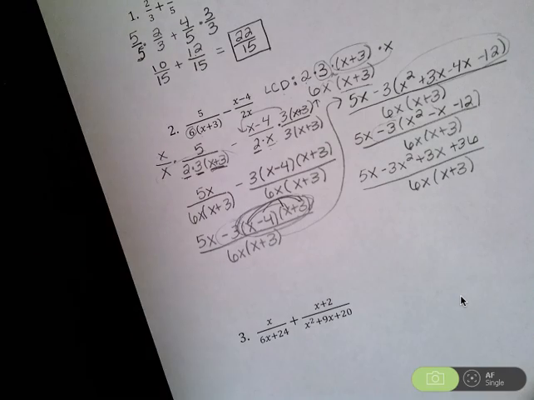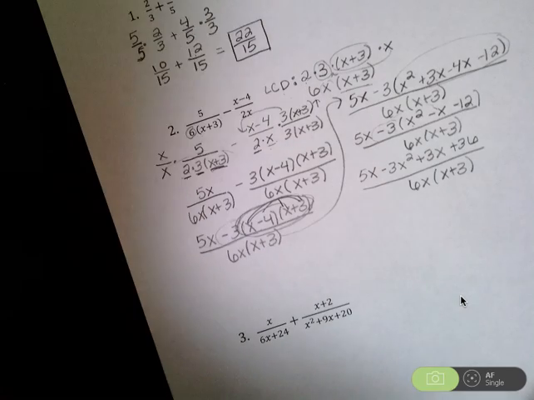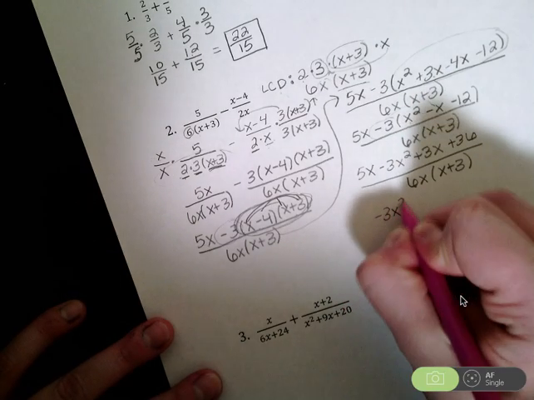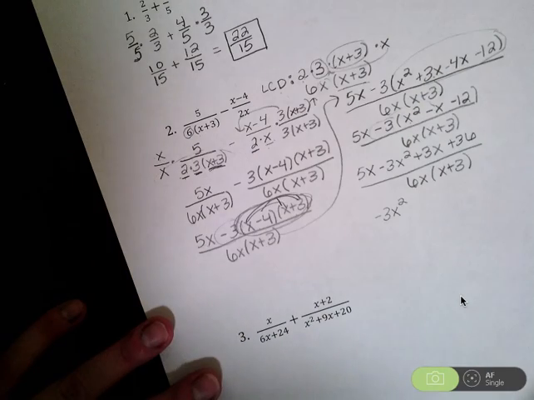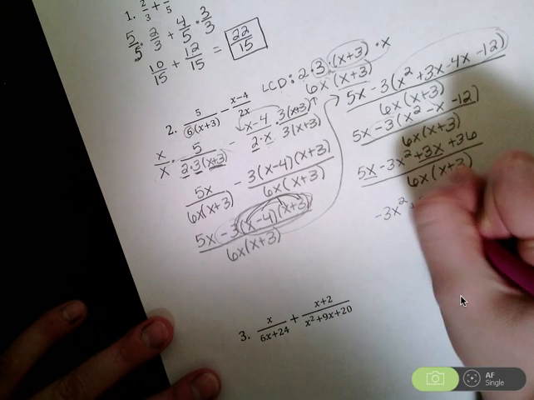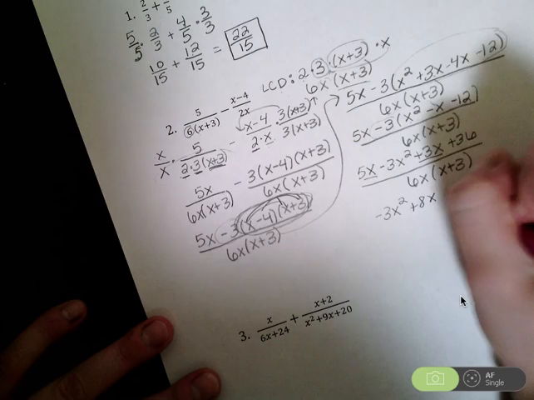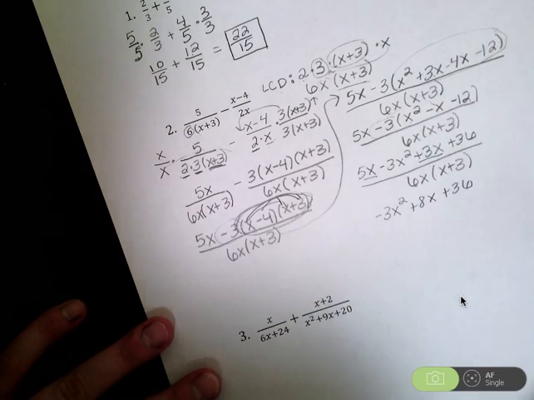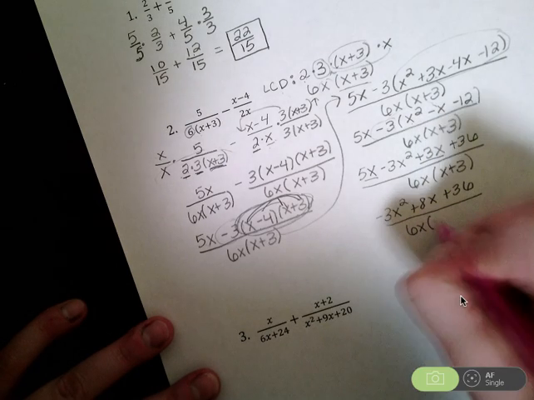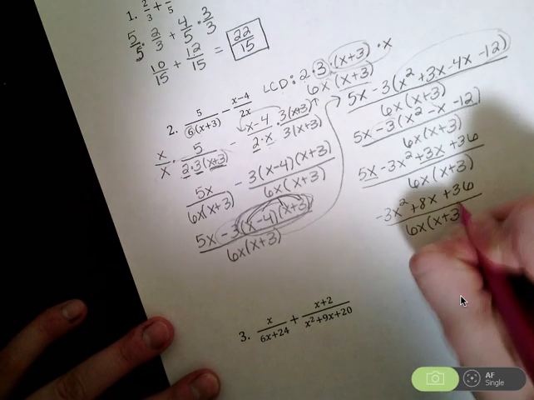Okay. Final step, combine like terms here. So the minus 3x squared doesn't have any friends, so it's just going to stay a minus 3x squared. We can combine the 5x and the plus 3x to be a plus 8x. And then we still got this plus 36 out on the end. And we're going to keep it over our denominator, which is 6x times x plus 3.